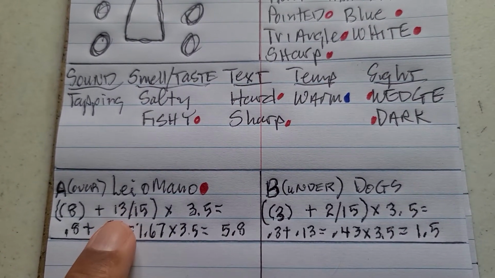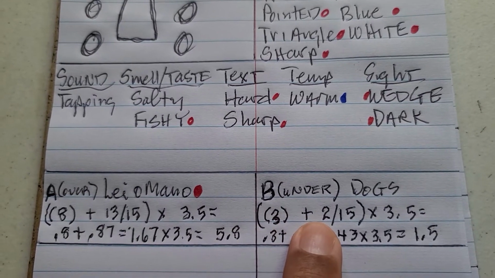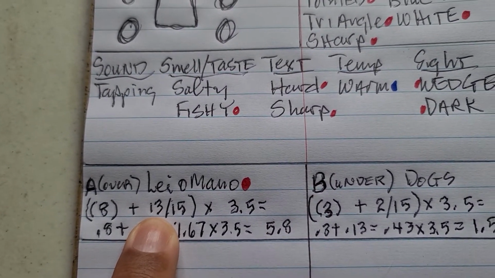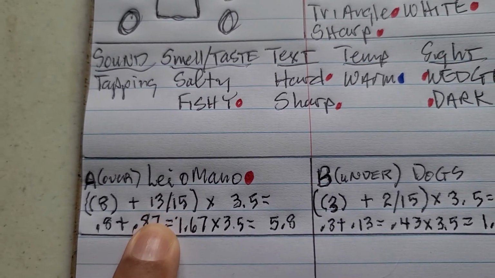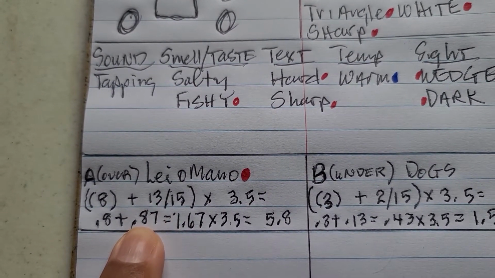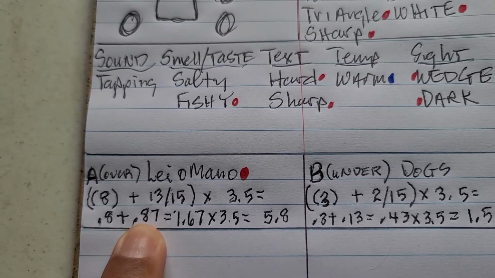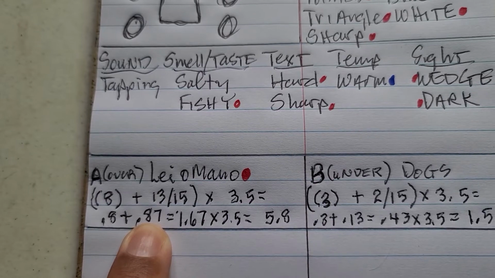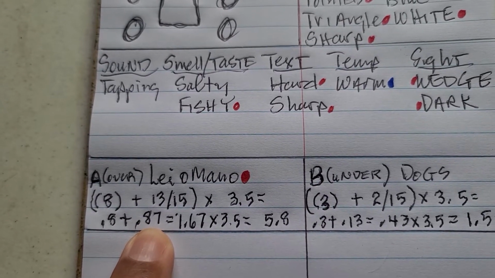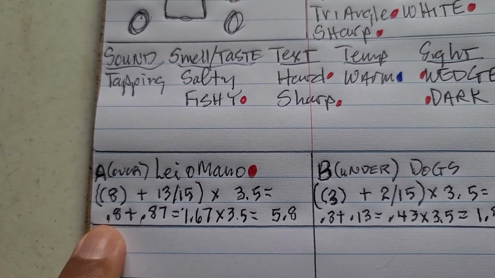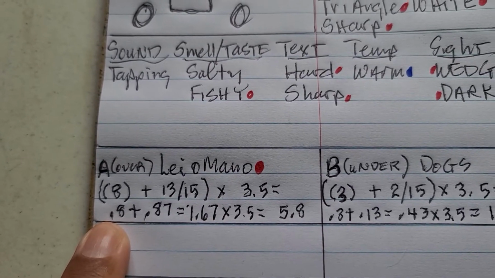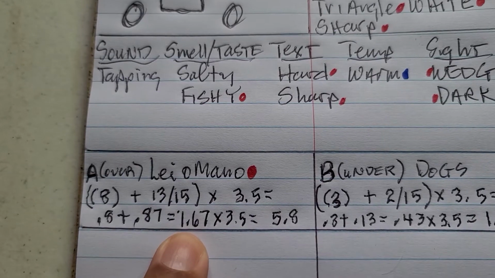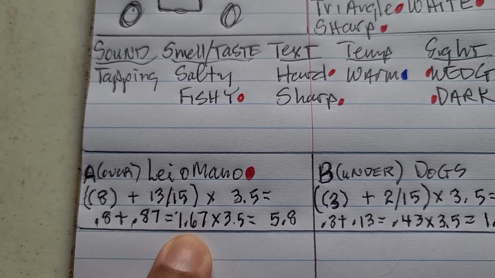When we divide 13 by 15, we get a decimal of 0.87. Actually it's 0.86, but I rounded it off to 0.87. Now you add 0.8 plus 0.87, and what you get is 1.67.